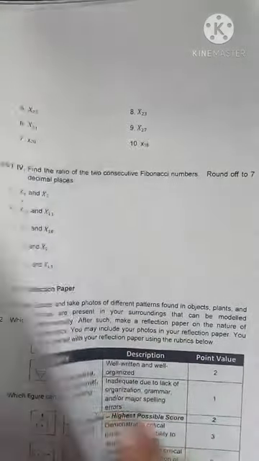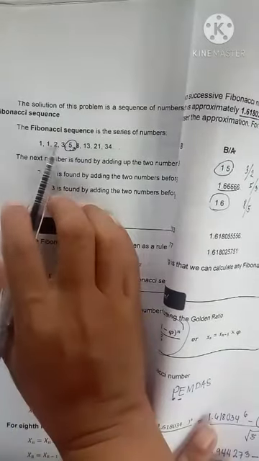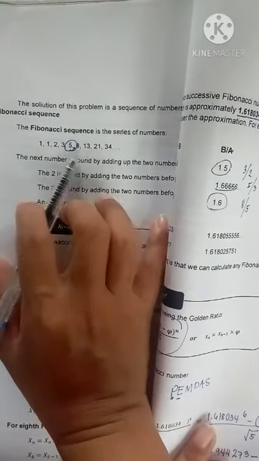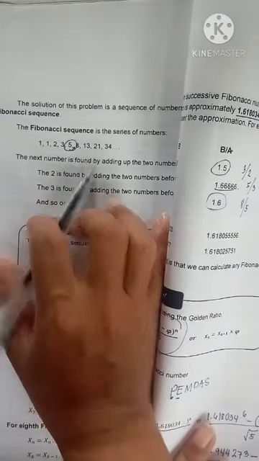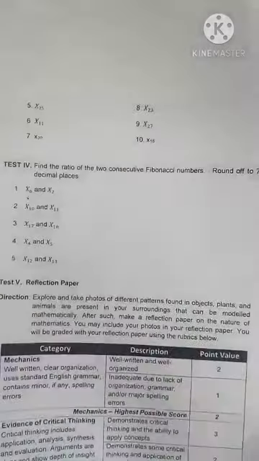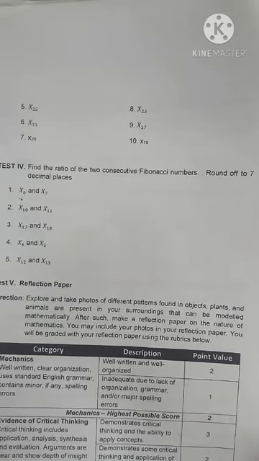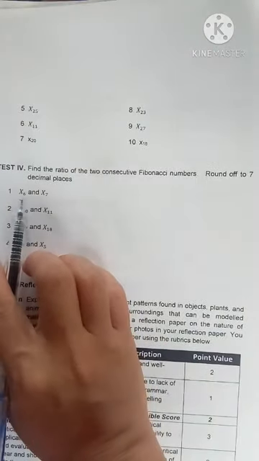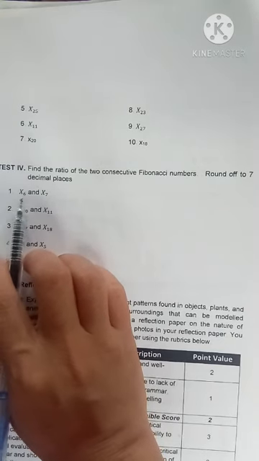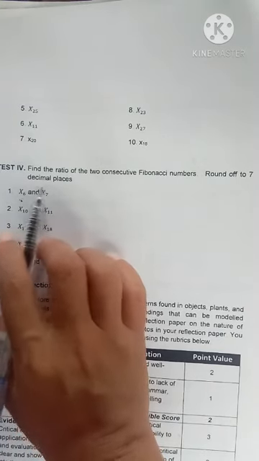Okay, let's use this one. So, which is our x of 6 here? We just have to count. Or you can also use the formula with the golden ratio to look for the x of 6. Then find the x of 6 and now x of 7.